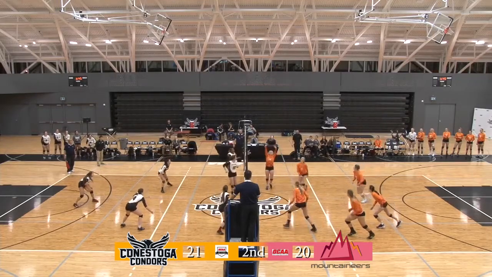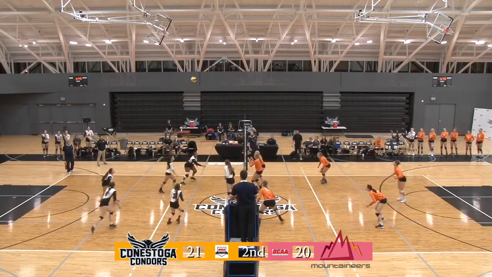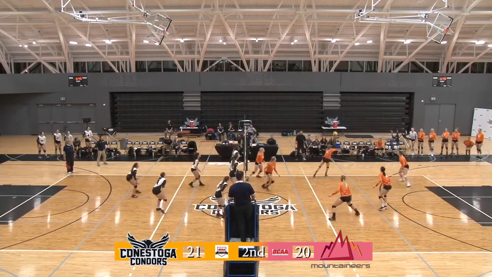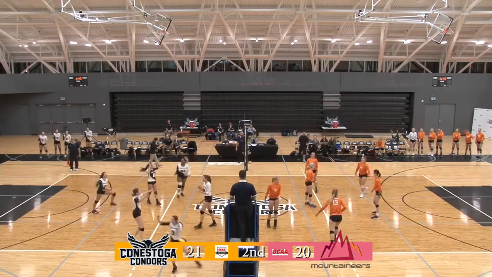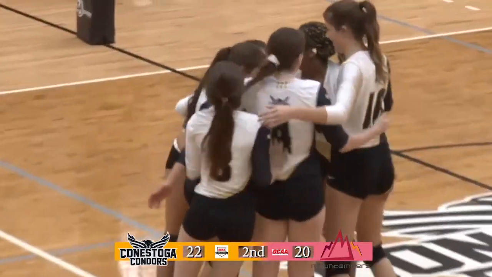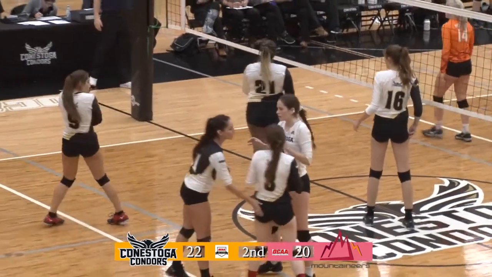Good block from Conestoga. Karis Mapp with her powerful spike. Just over the net, and the point goes to Conestoga. That was a great point. 22-20 Conestoga.